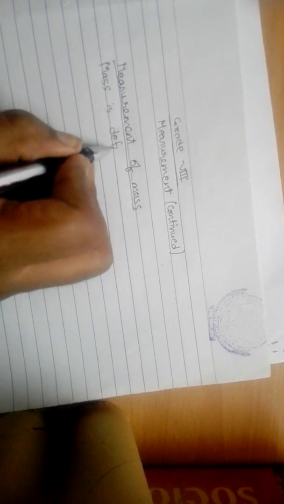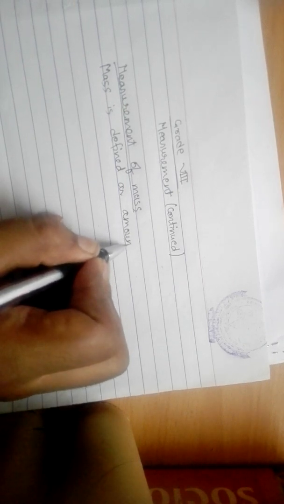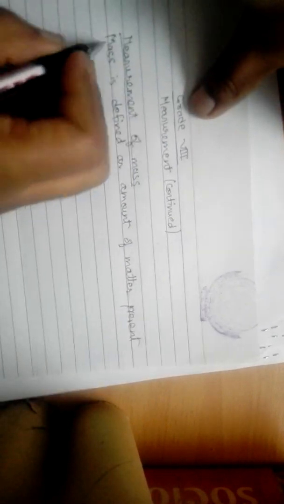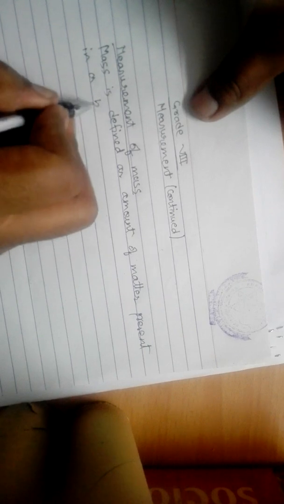Okay, measurement of mass. What do you mean by mass? Everyone knows this. It is not a hard topic. Mass is defined as the amount of matter present in a body.